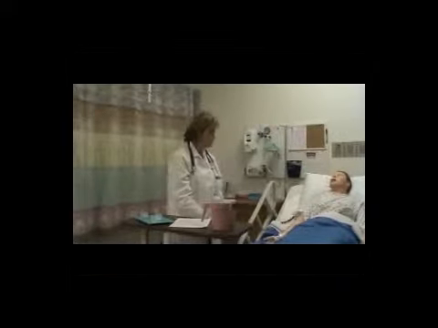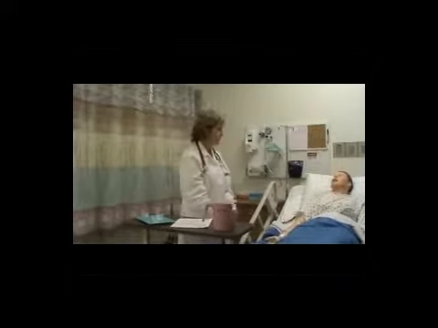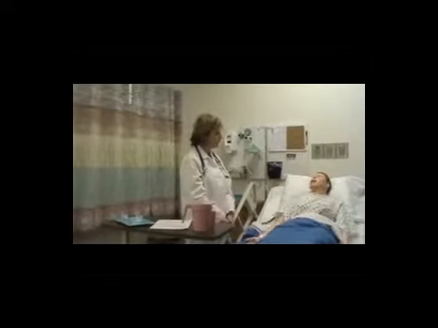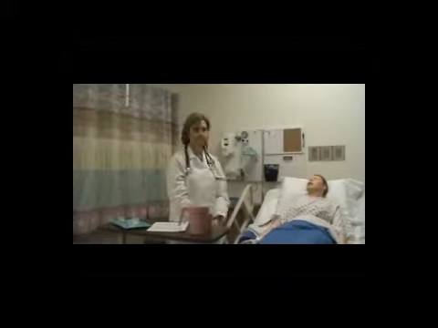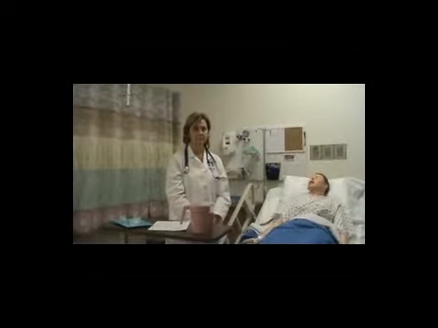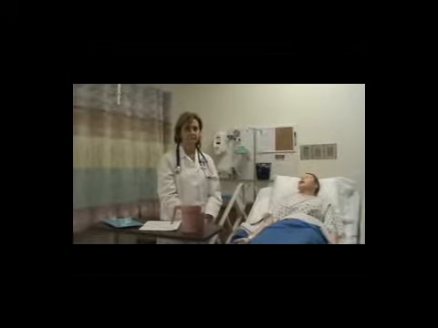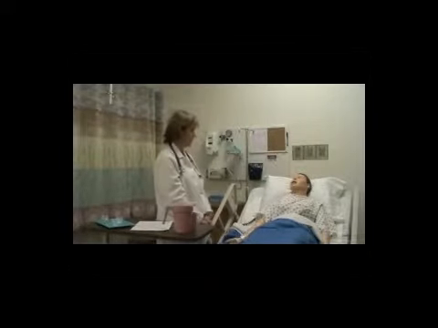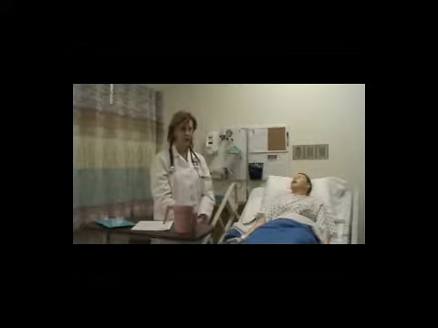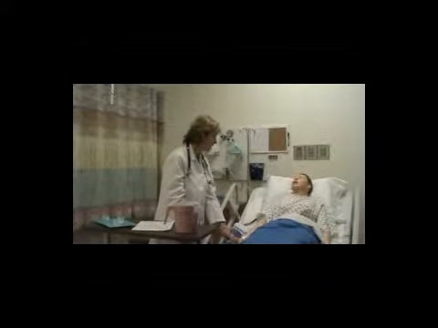Mrs. Cortez, you're also taking Lasix. Do you know what this medication is? Yes. Can you tell the students? Well, it's a diuretic, and that means that it causes me to release water, and it keeps my swelling down, and it has something to do with my heart, but I'm not exactly sure. I just take it.